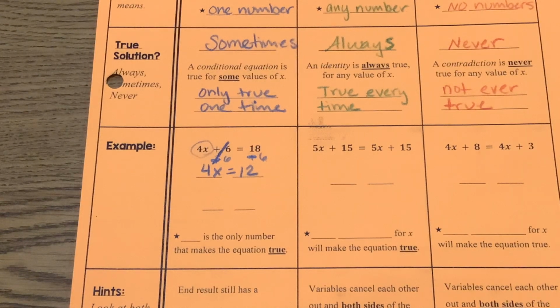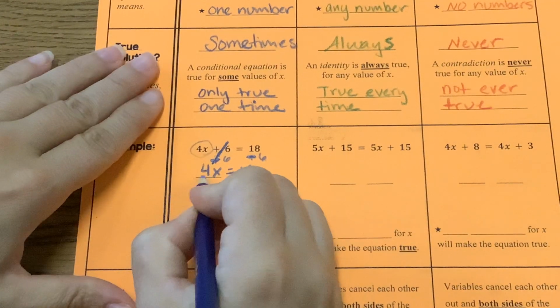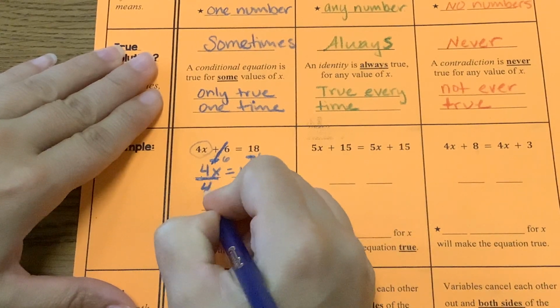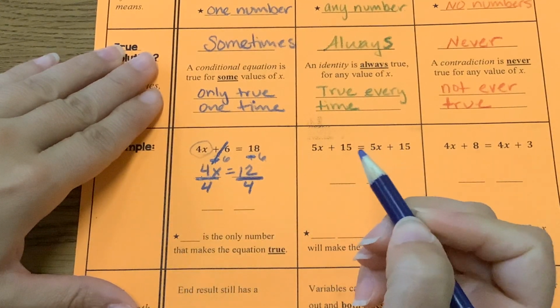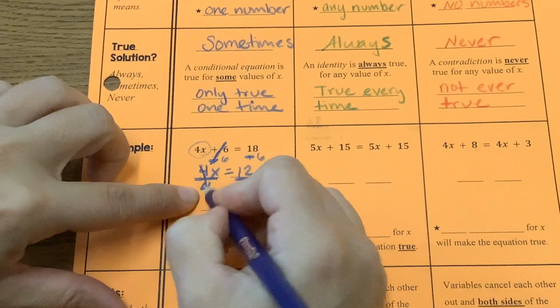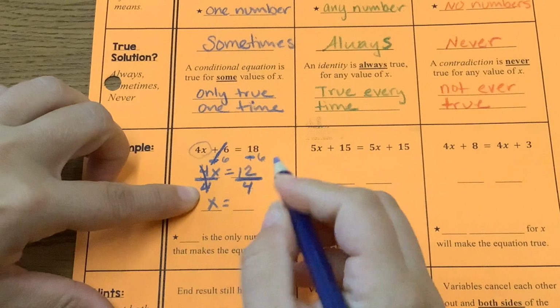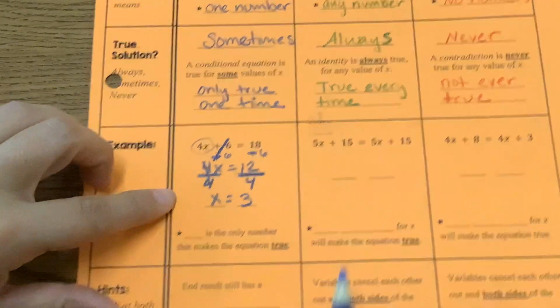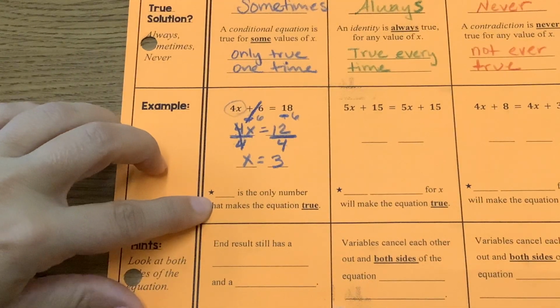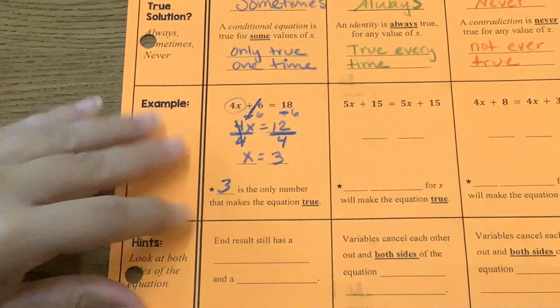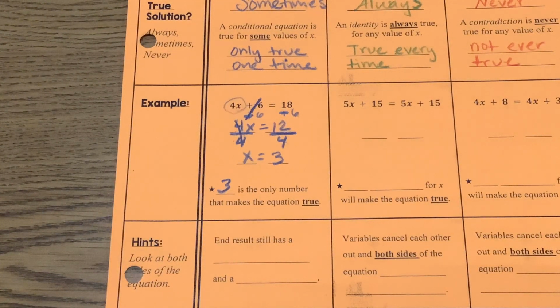To isolate the variable, I divide by the coefficient that's with x, so divide by 4. 4 divided by 4 is 1, and that leaves me x. And 12 divided by 4 is 3. So 3 is the only number that makes the equation true.